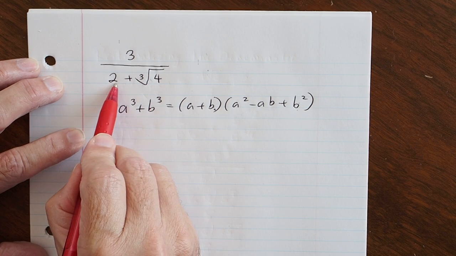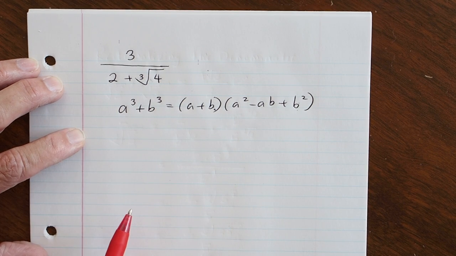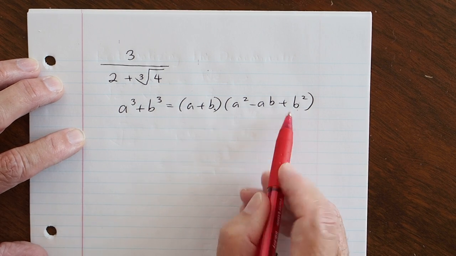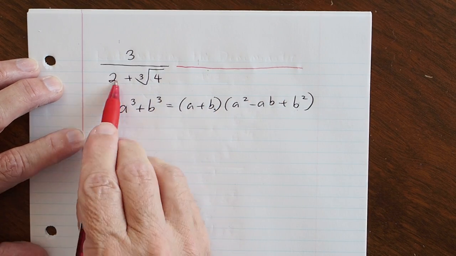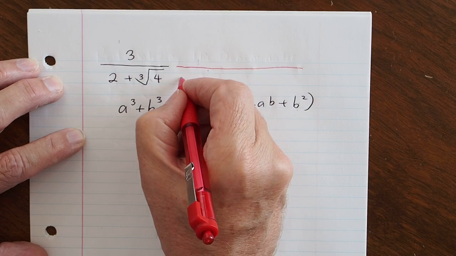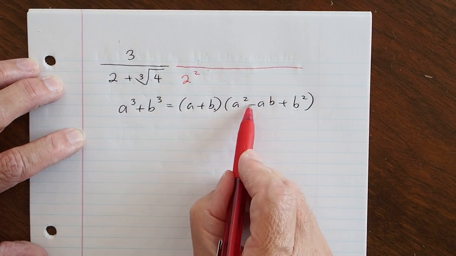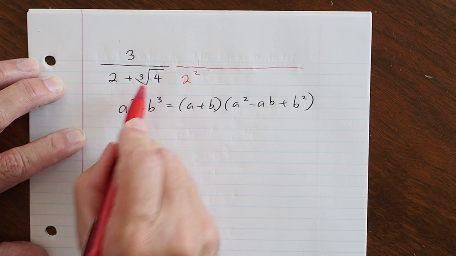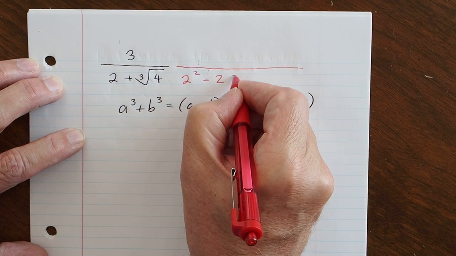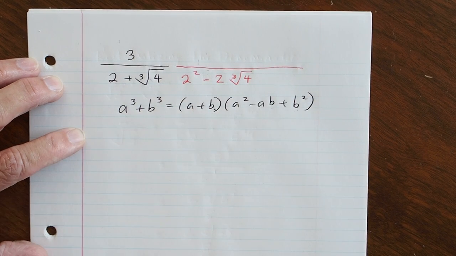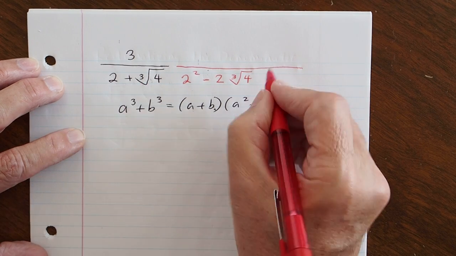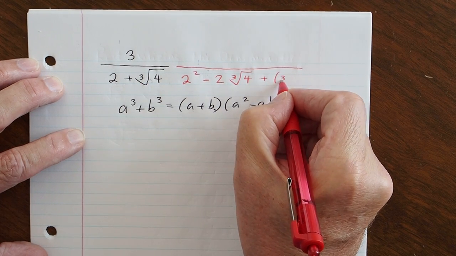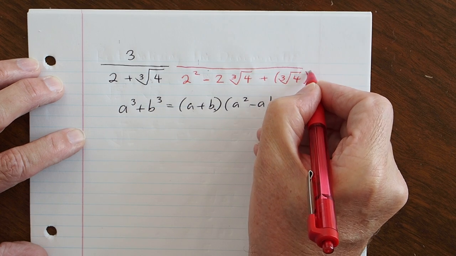Remember, a is like 2, b is the cube root of 4. So we're going to create this expression here. So if a is 2, a squared will be 2 squared minus ab. So this is a and this is b, so it's minus 2 times the cube root of 4 plus b squared. Now b is going to be the cube root of 4, so we're going to square that. The cube root of 4 squared.